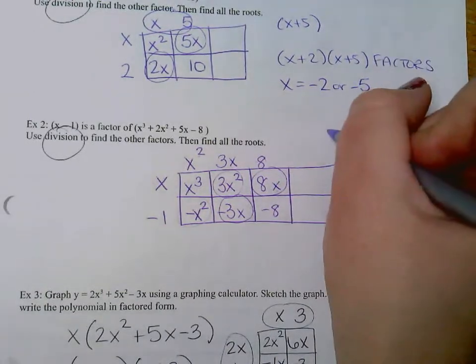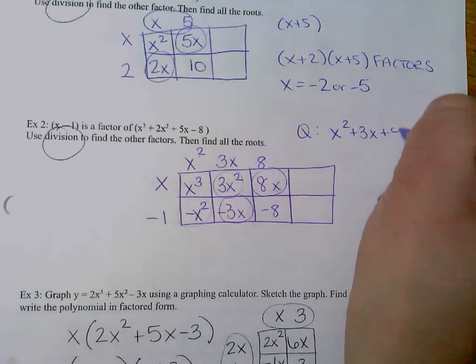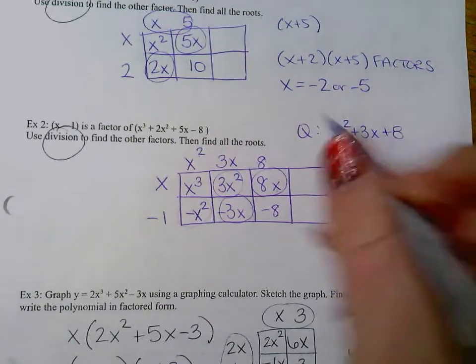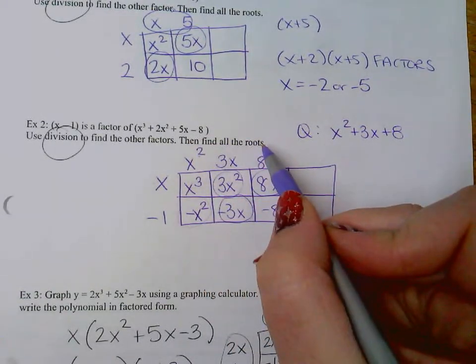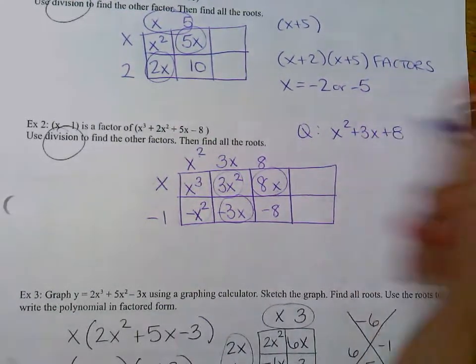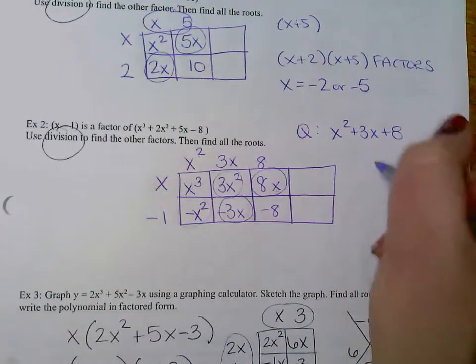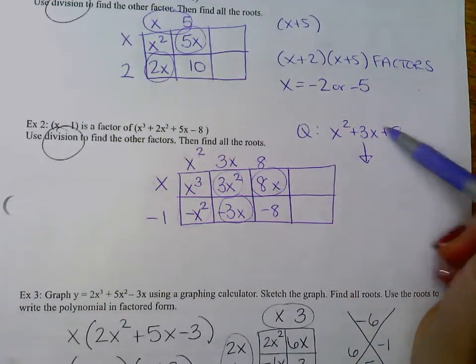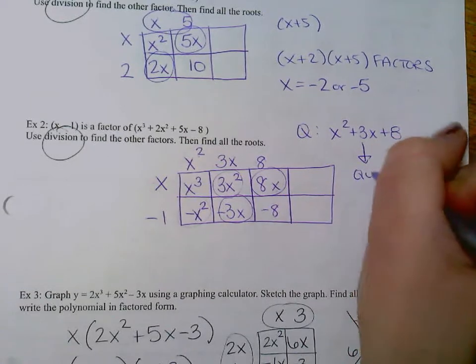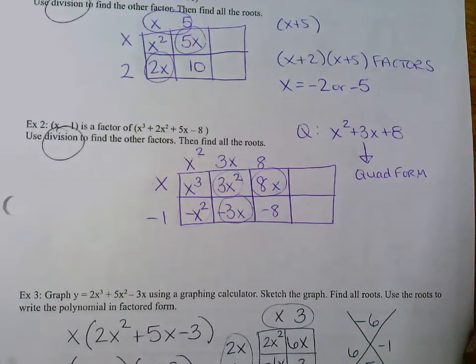So my quotient is x squared plus 3x plus 8. It says find all the roots. Well, my other factor was x minus 1. This does not look like a factorable quadratic, right? There's no factors of 8 that add up to 3. So I'd have to use the quadratic formula to solve for my other roots.